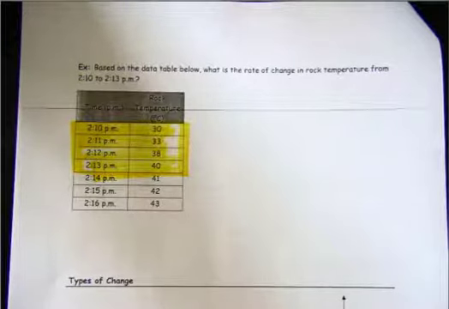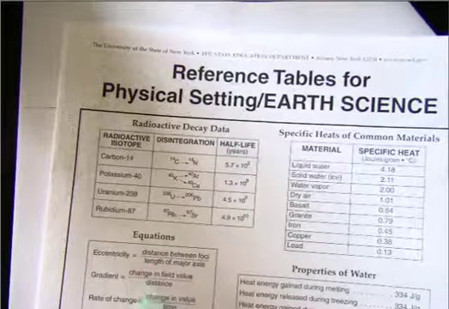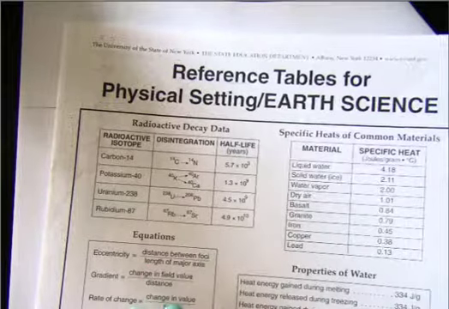Alright, and so the first thing we're going to do is we're going to look for a formula. Okay, so we're looking for the formula for rate of change, which if you don't remember, you don't have to memorize because it's right here on our reference table under equations. It says rate of change equals change in value divided by time.